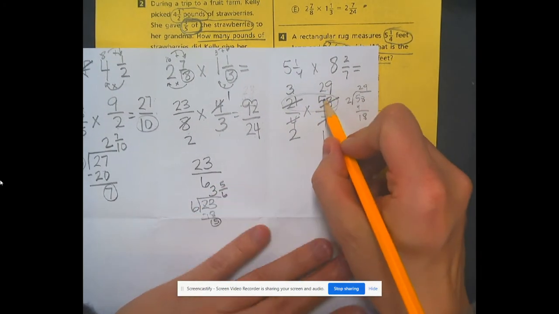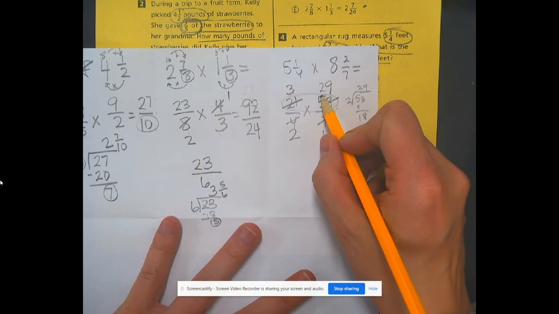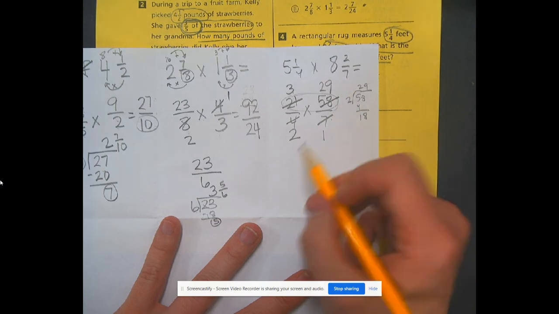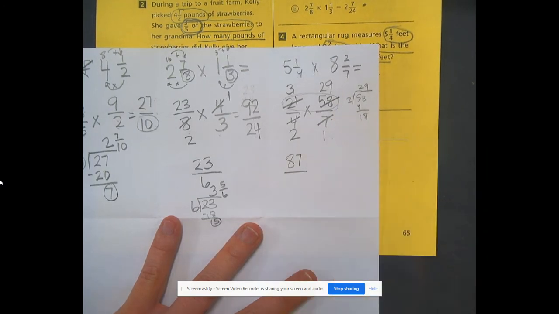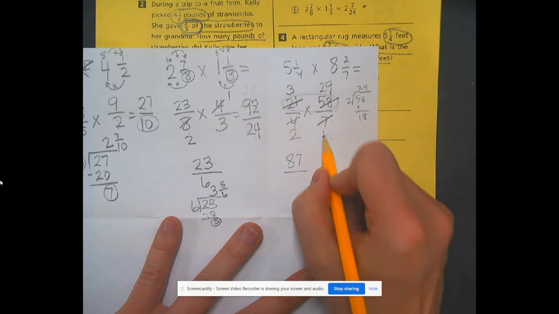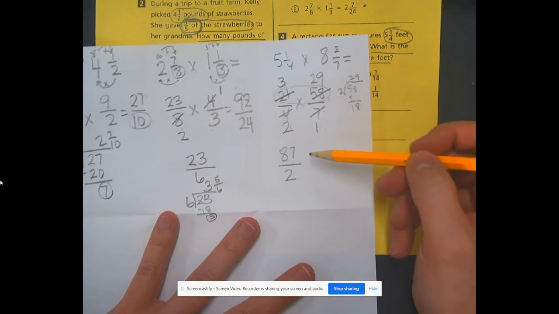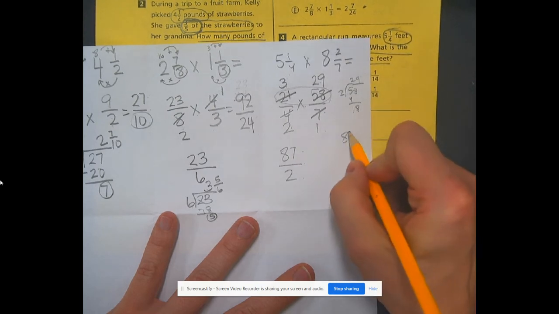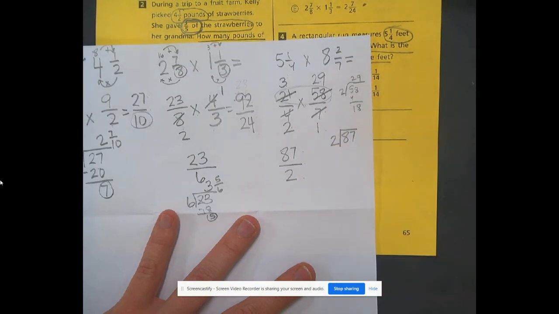Okay, what's 3 times 29? Oh, I heard a very quiet number. What is it? 87. And 2 times 1 is 2. Okay, what is this? Good. 87 divided by 2.